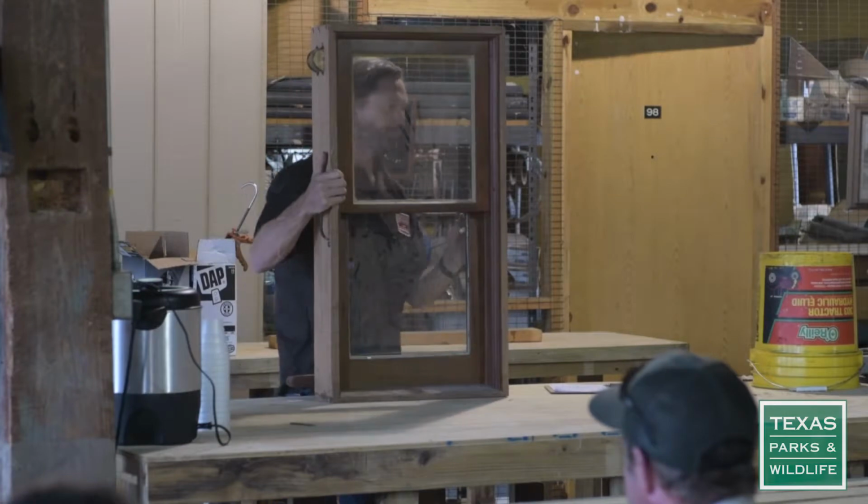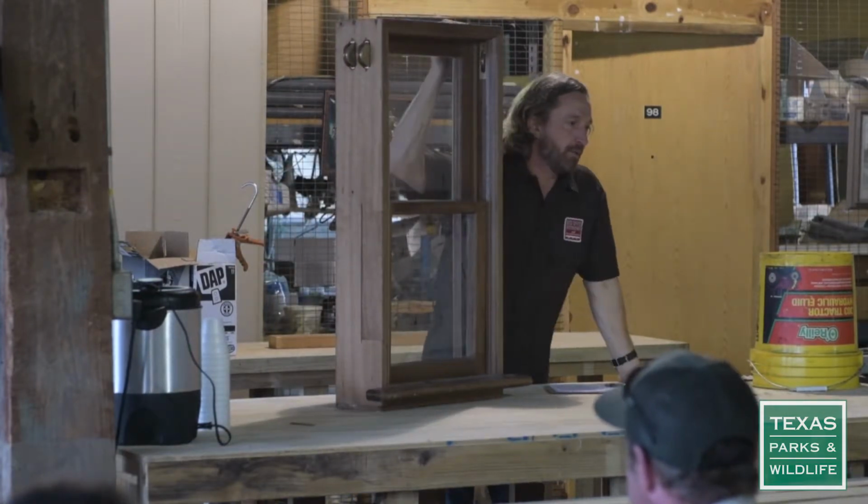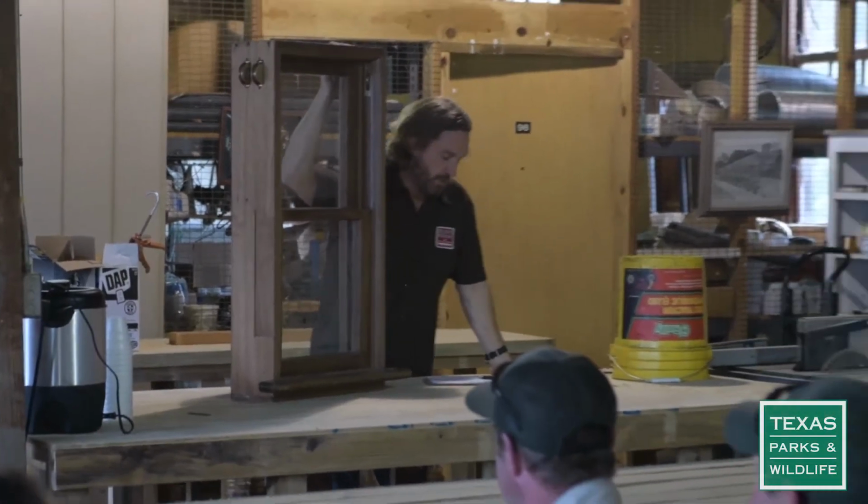So what do you guys think so far? Any questions? Is this helpful? That's kind of basic, the vocabulary of the window.